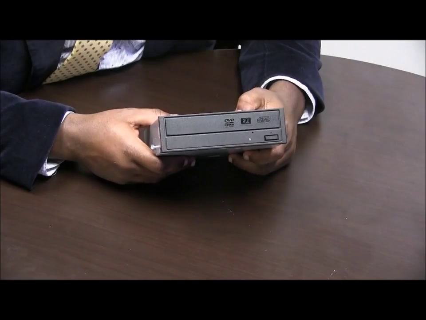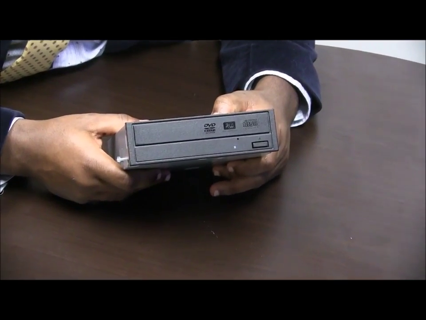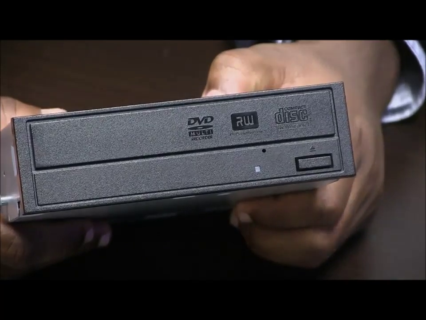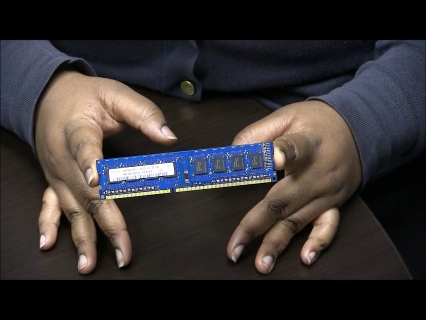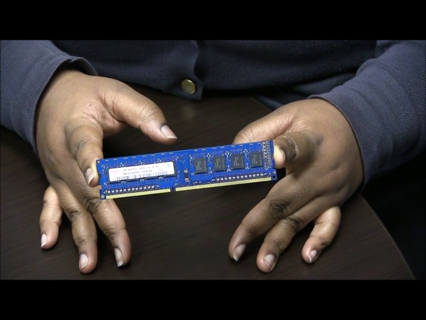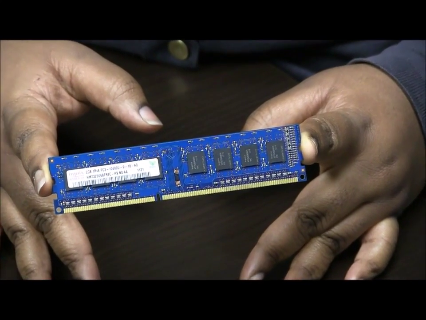This is the optical drive. It is a device that allows you to display CDs or DVDs onto your monitor. It reads and writes data by using laser technology. This is the RAM stick. RAM stands for Random Access Memory. It is a temporary memory, and it pulls data from the hard drive for the CPU to use.